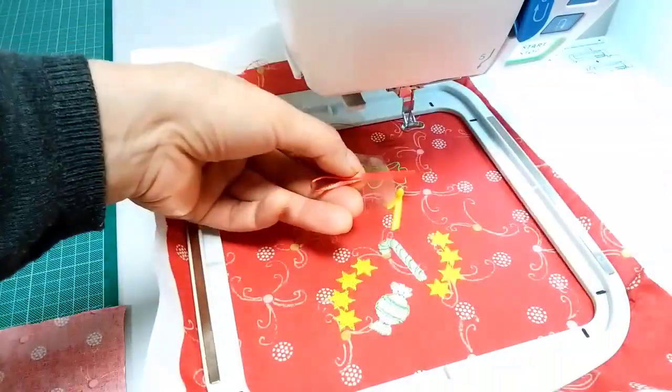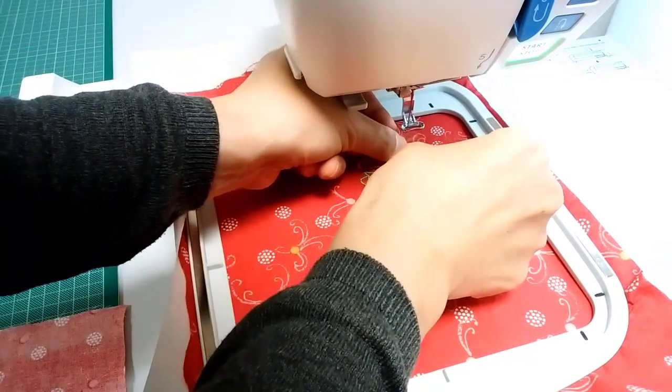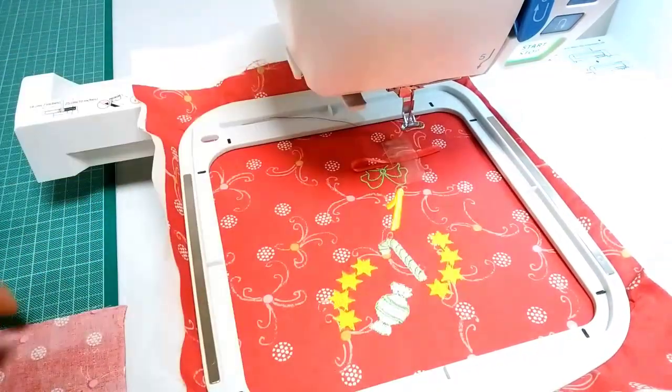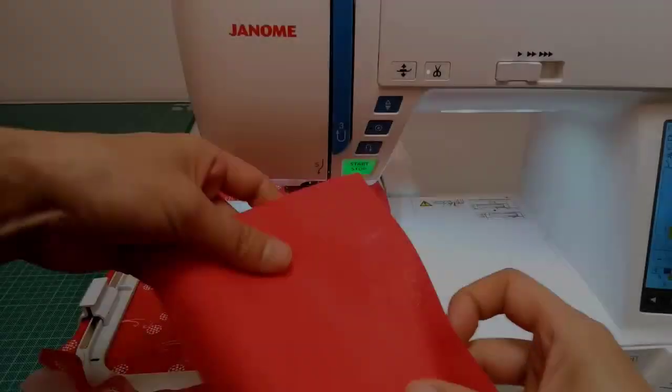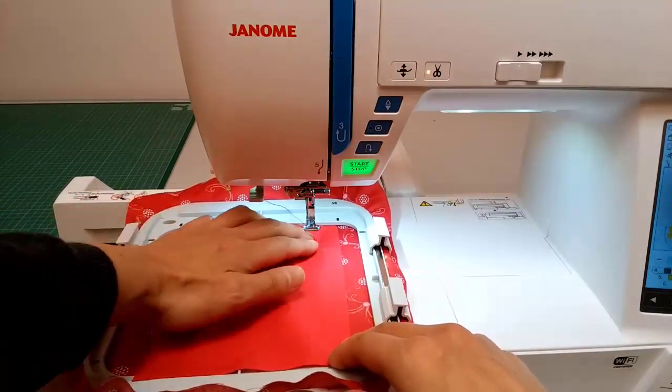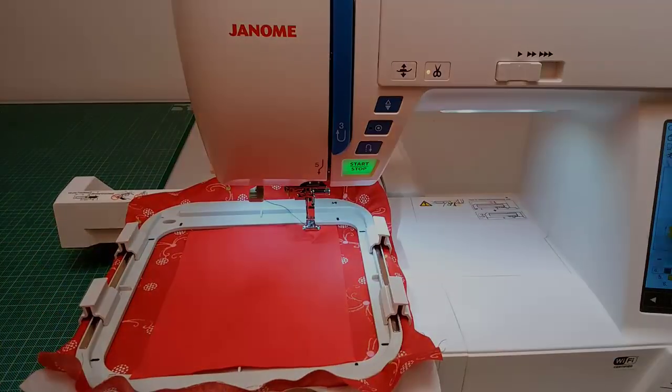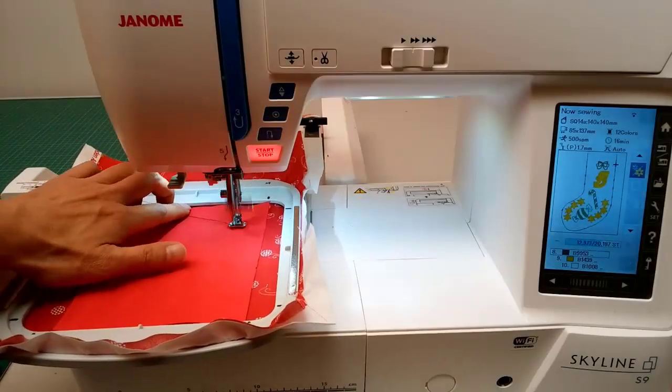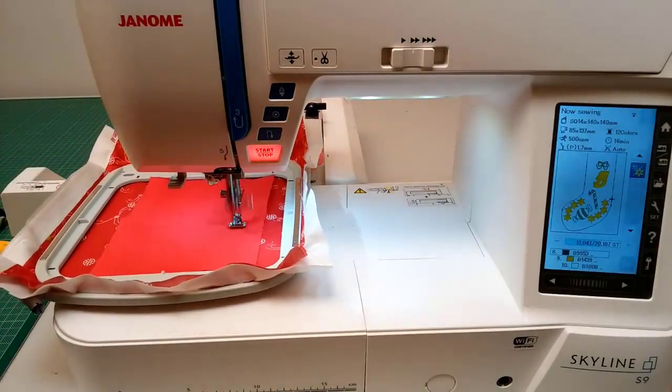When the embroidery is complete, tape or pin the string. Place a cloth for the back of the stocking right side down. Press Start to stitch the outline of the stocking.